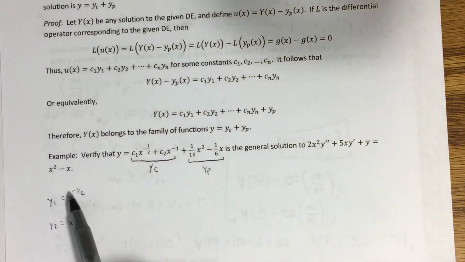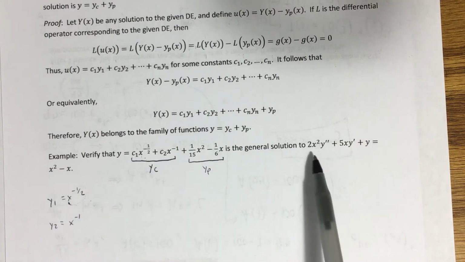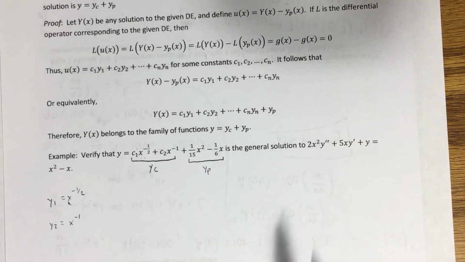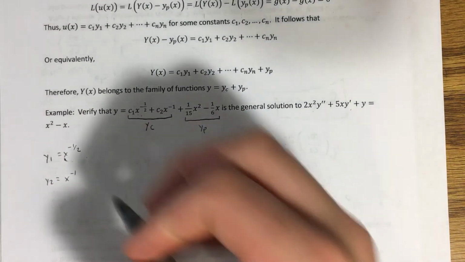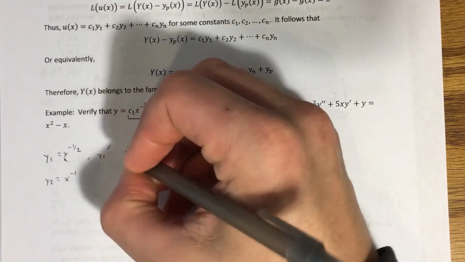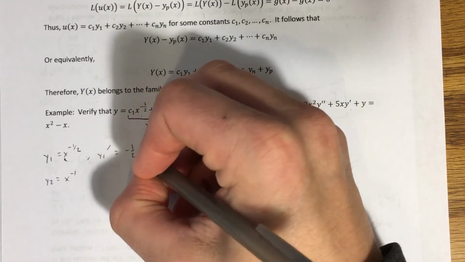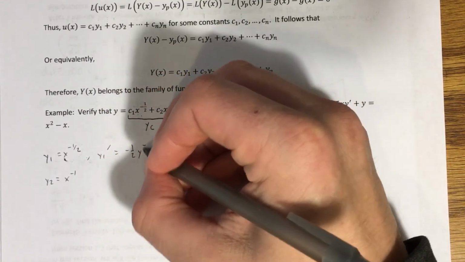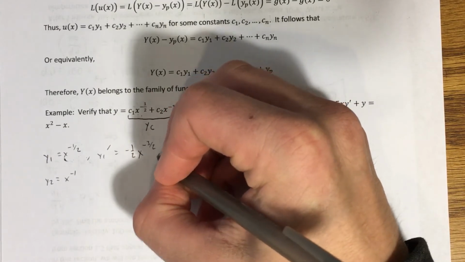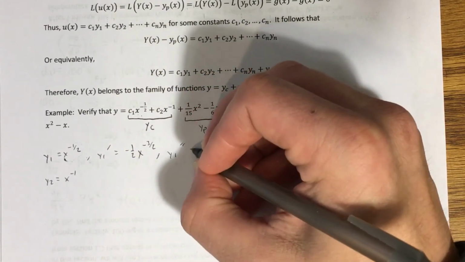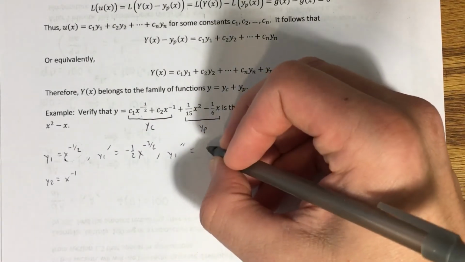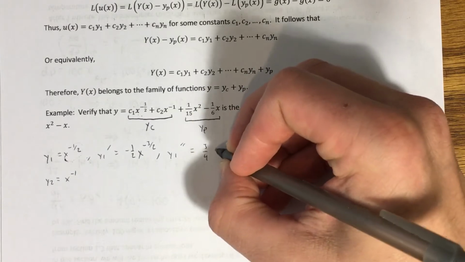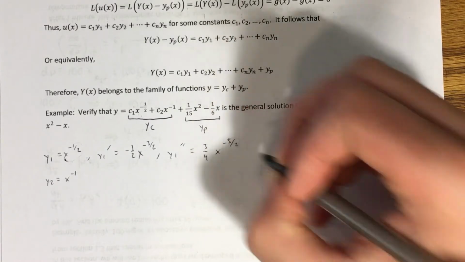I'm going to check this one solution right here in the associated homogeneous linear equation. So I need a first and second derivative in order to do that. And that means y1 prime is going to equal negative 1/2 x to the negative 3/2. y1 double prime is going to equal positive 3/4 x to the negative 5/2.